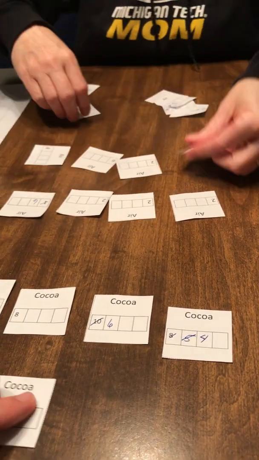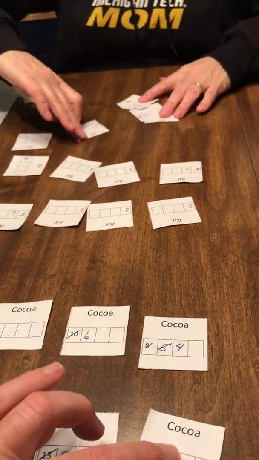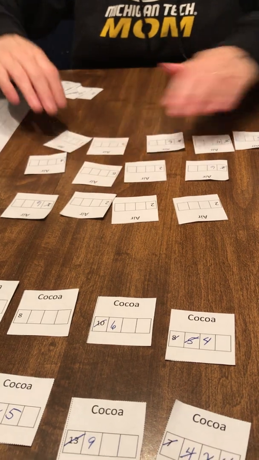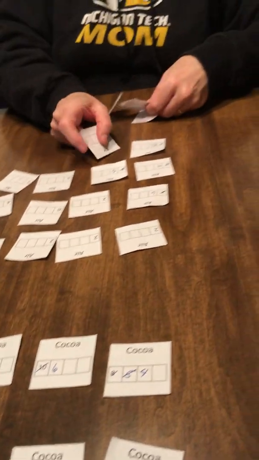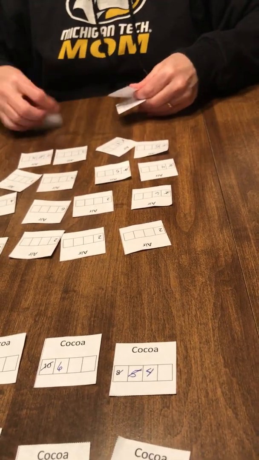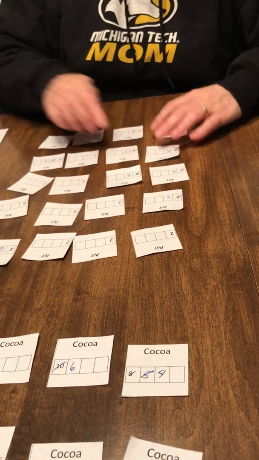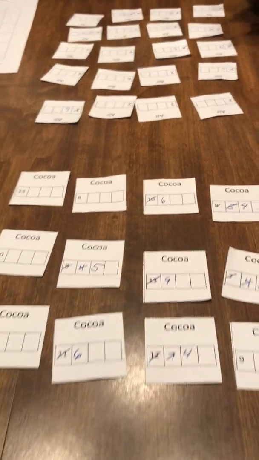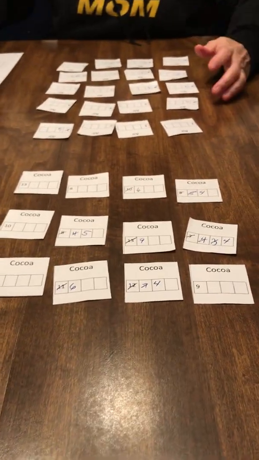Very random. All right, got our column set up, and now for round 3.